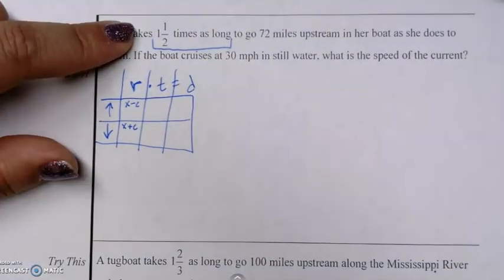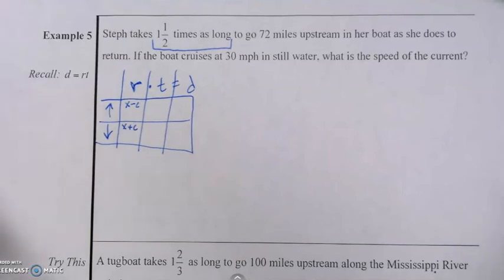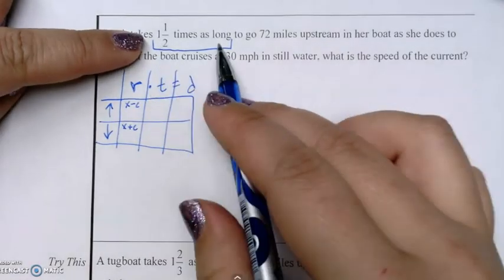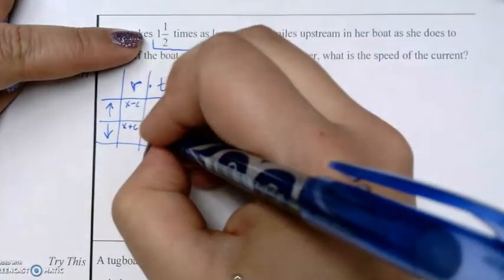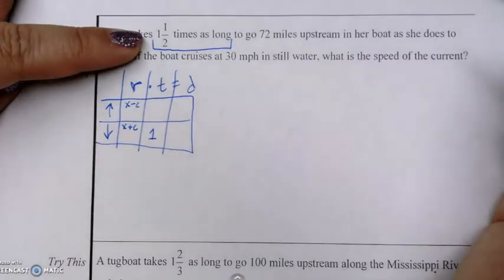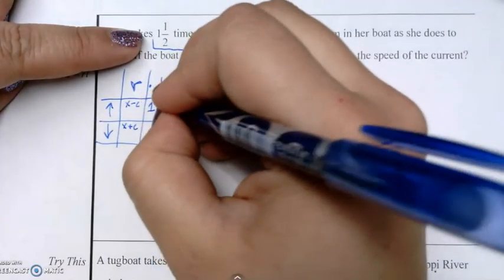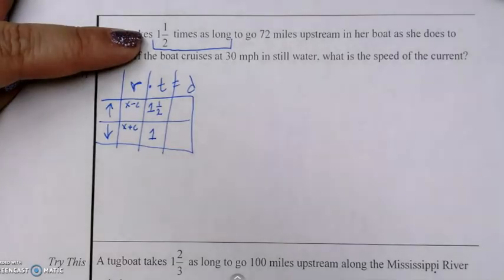So what we can say is that, since it's not in hours, we can do our units as 1 unit of time as the time that it takes Steph to go downstream. And it takes her 1.5 times that long to go upstream. So we're going to say downstream is 1 unit of time, and upstream is 1.5 units of time.